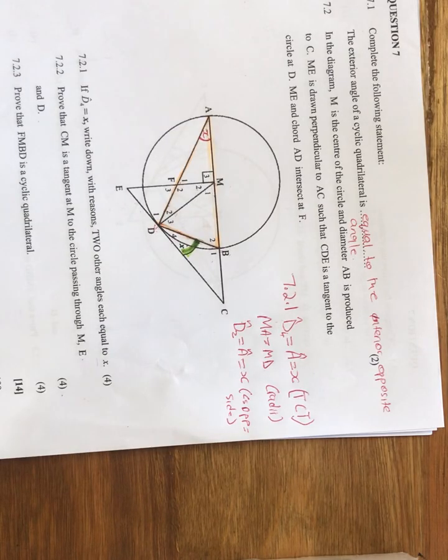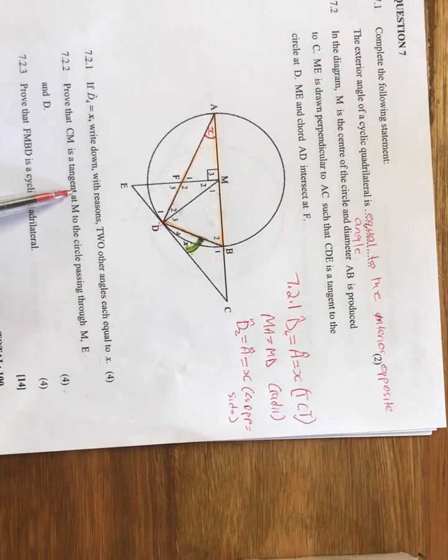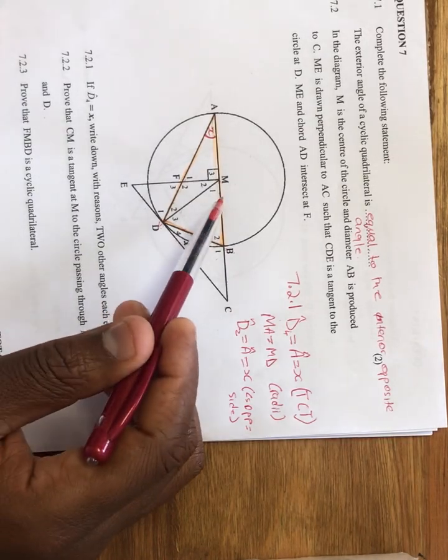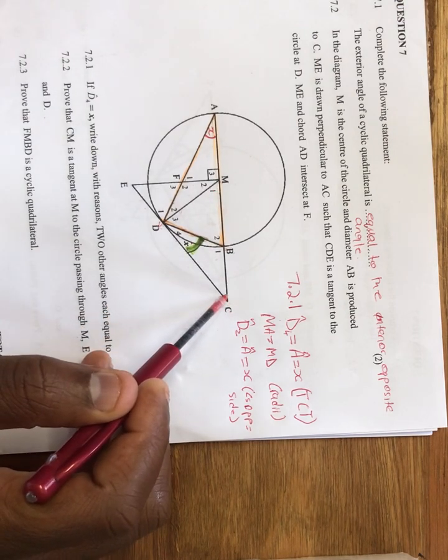Let's move to 7.2.2. Prove that CM is a tangent at M to the circle passing through M, E, and D. So basically now we need to prove that this line CM is a tangent, okay?